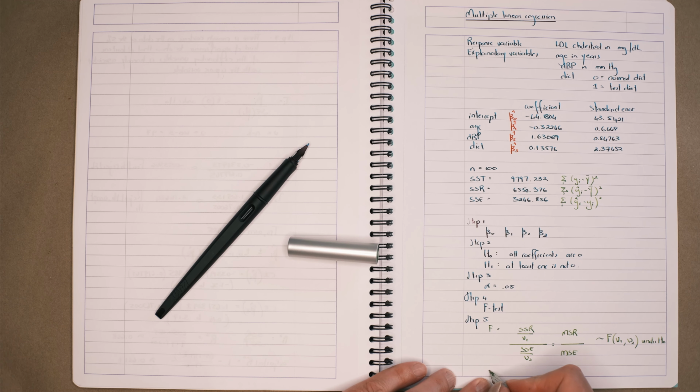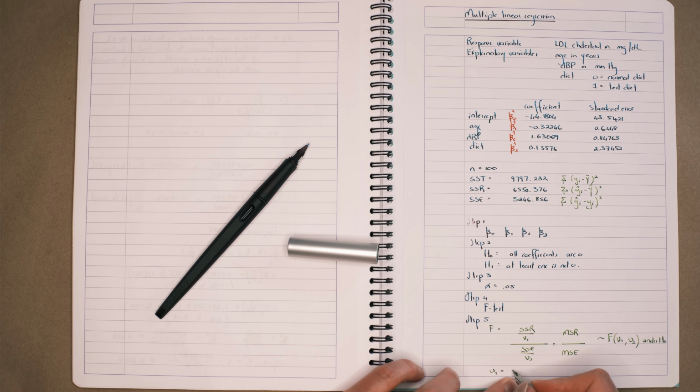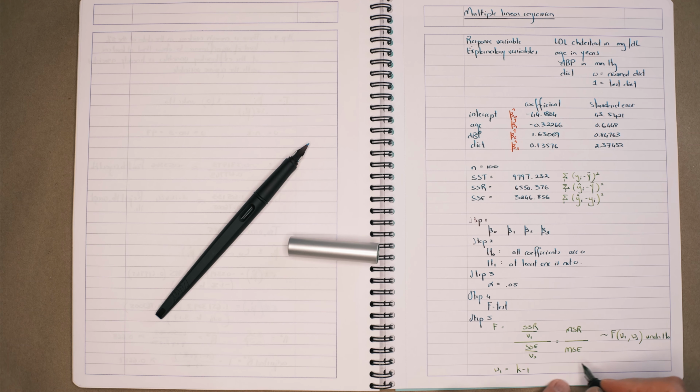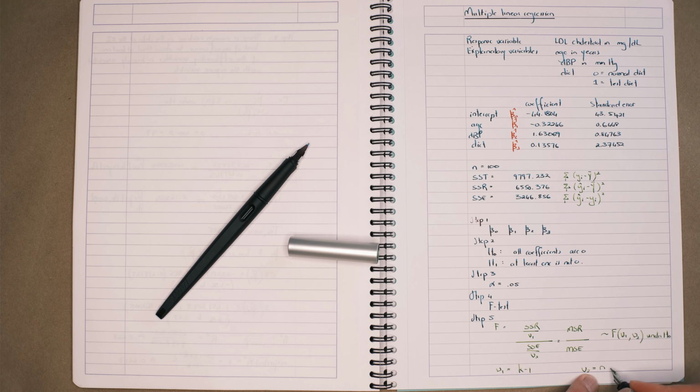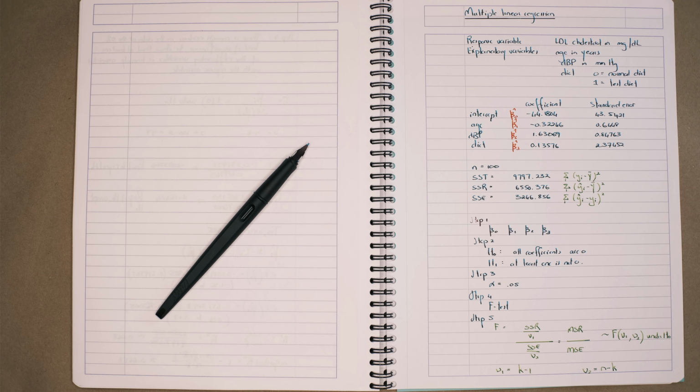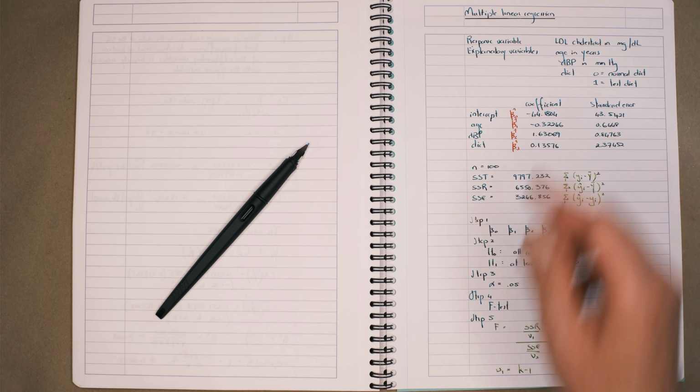I also just have to remember how to calculate the numerator degrees of freedom. This is going to be k minus 1, where k, remember, is the number of parameters in my model. And I have 1, 2, 3, 4 parameters in my model. And I also have the denominator degrees of freedom. That's going to be how many subjects were in my study minus the number of parameters in my model. That would be the easiest way to calculate this for this case.